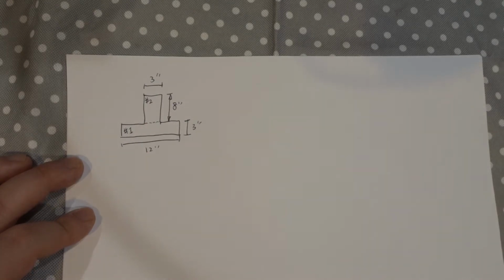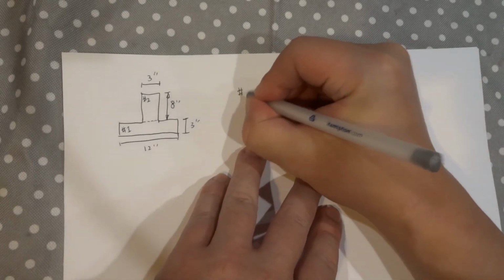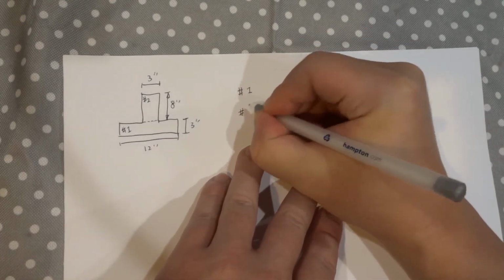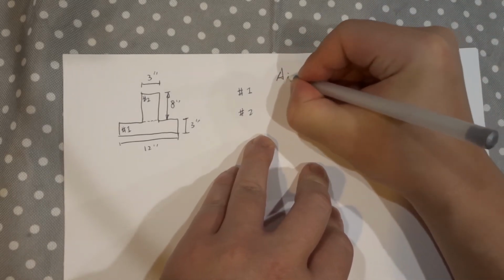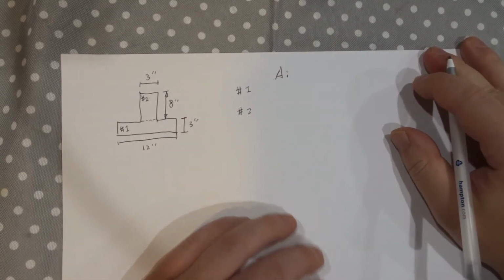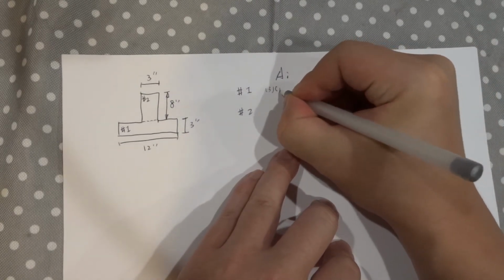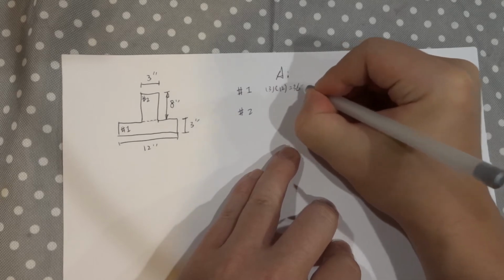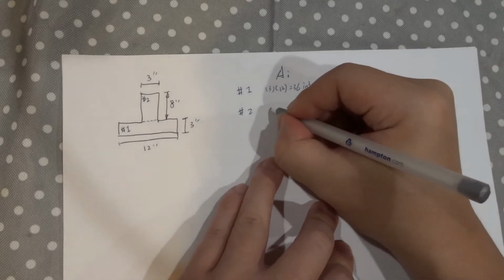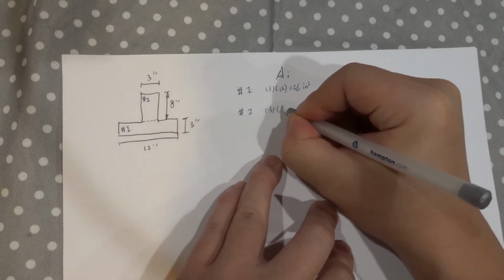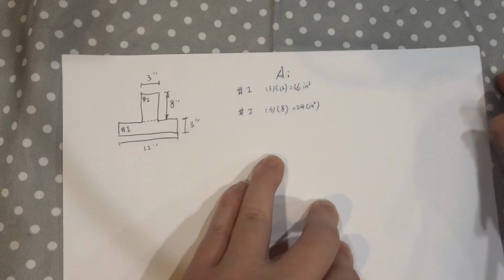We're going to start out by listing the properties of the 2 pieces, number 1 and number 2. First is the area. Let's look at number 1. The area is simply 3 multiplied by 12, which is 36 square inches. And for number 2, that is 3 inches multiplied by 8 inches. That is 24 square inches.